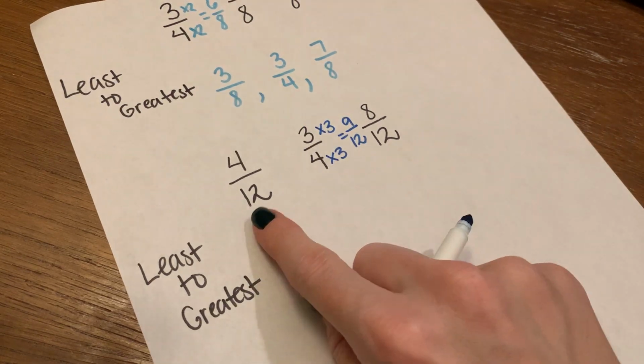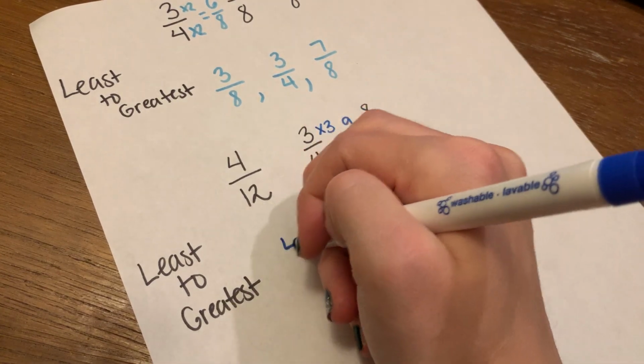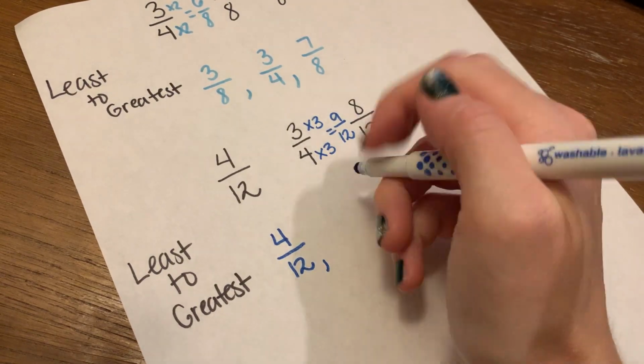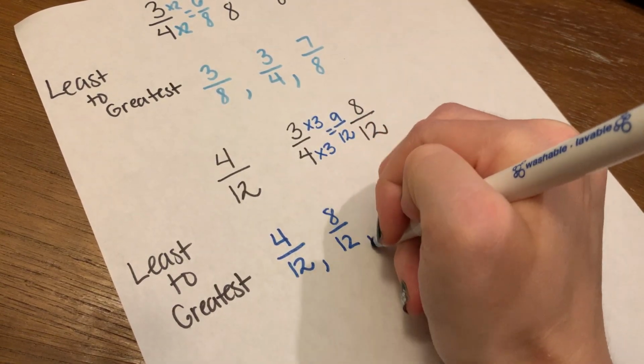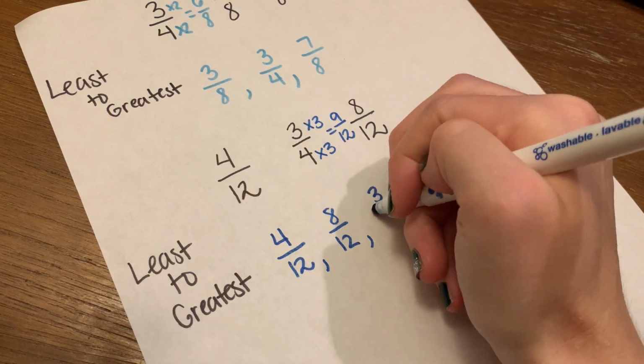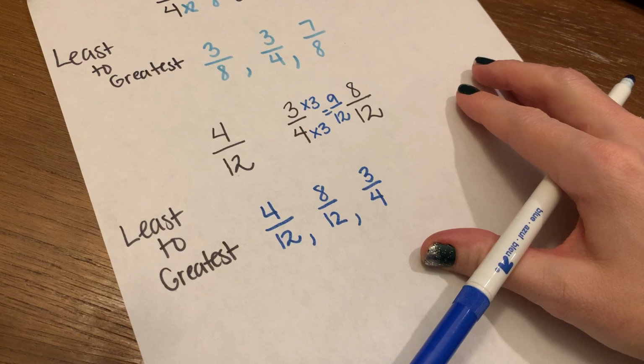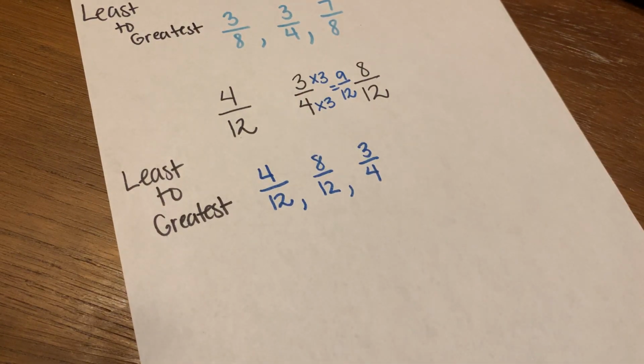Now I'm going to list these from least to greatest. Well, 4/12 is the smallest, so I'm going to list this first. Then I have 8/12. And I'm going to list 3/4 last because it is the largest, being equivalent to 9/12.